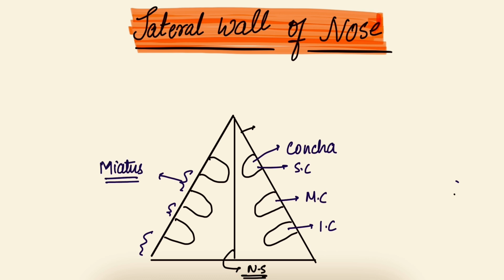This is the concha. The portion above the superior concha is called the superior ethmoidal recess.